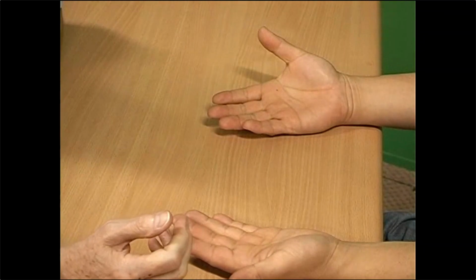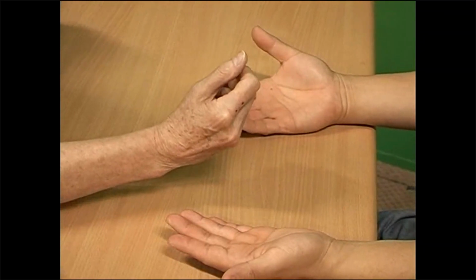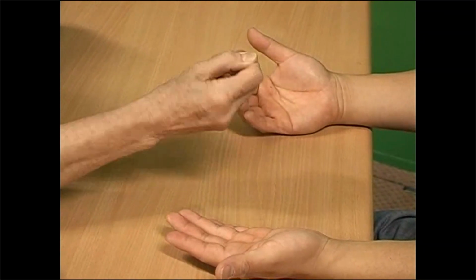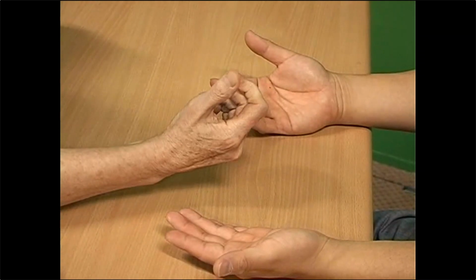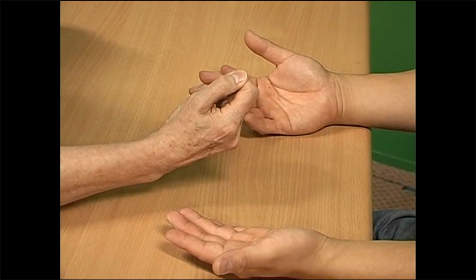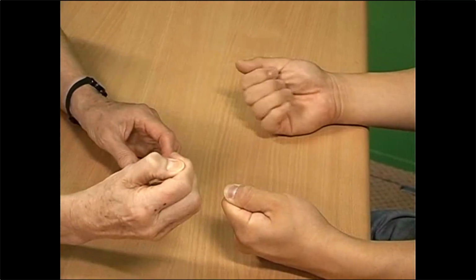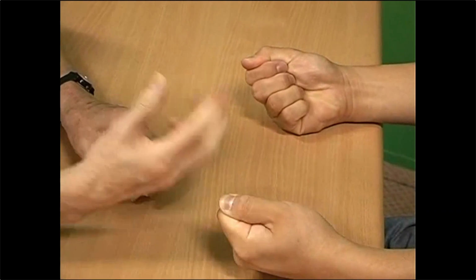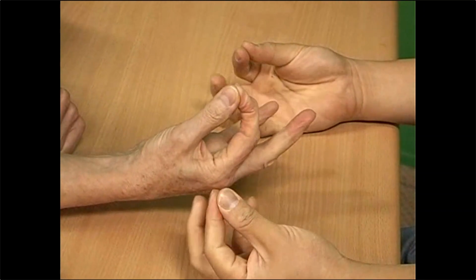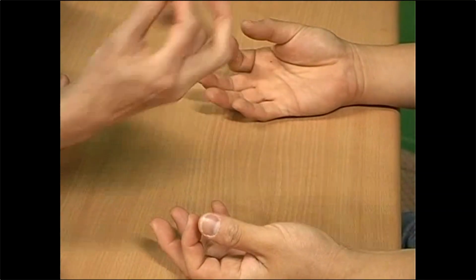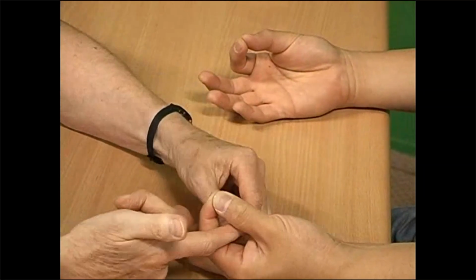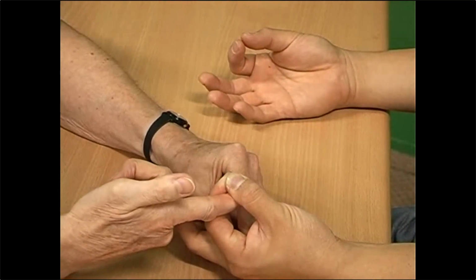The other 2 functional forms of grip are a key grip, the sort of grip you use for turning a key, whether the patient can apply the thumb forcibly to the outer side of his fingers like that. And a pinch grip between the thumb and the tip of the index finger. So grip hard there and check the power of that grip.